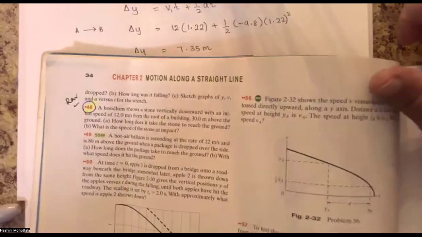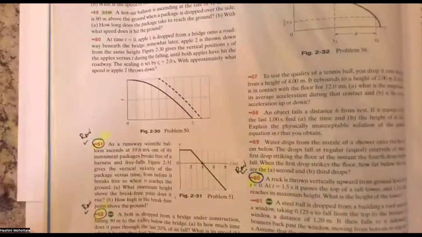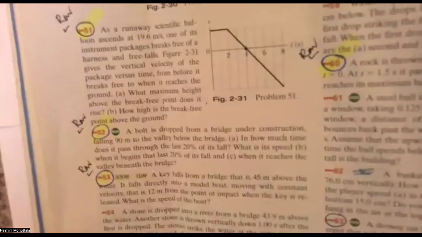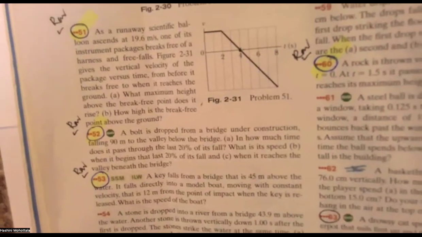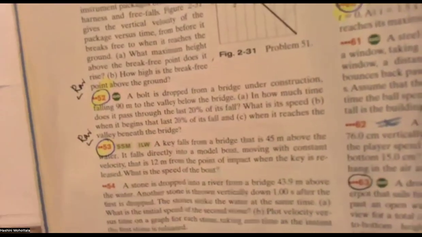Problem numbers 52 and 53. I know some of you are doing the problems really, really fast. You can look at problem numbers 51, 52 and 53 both at once.